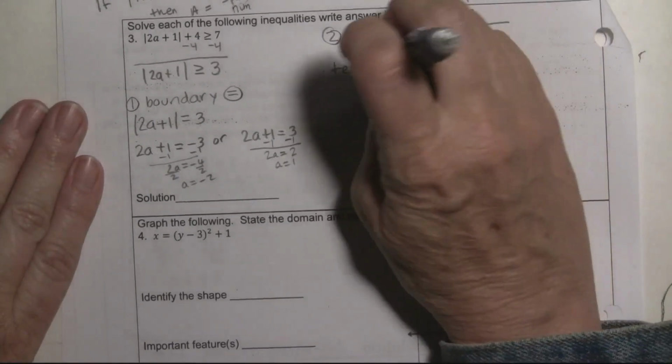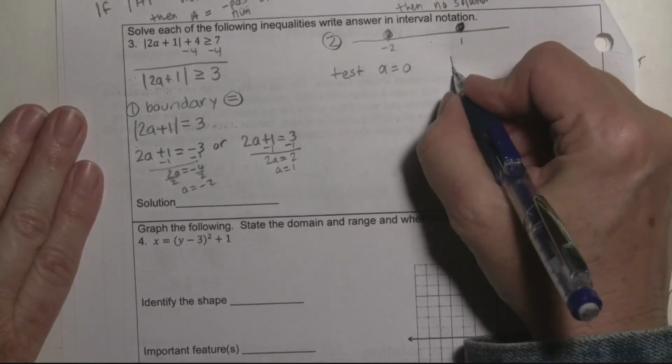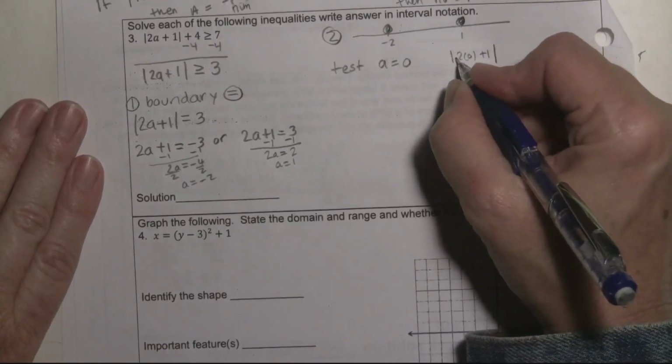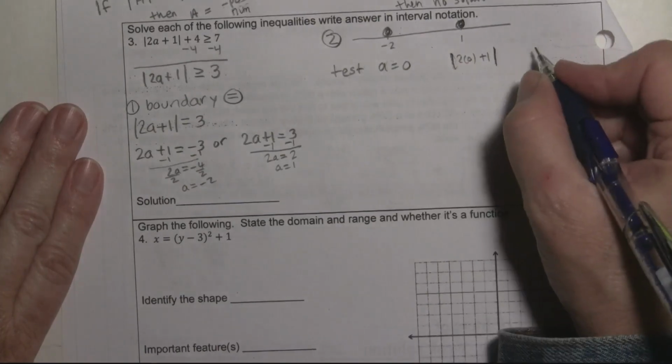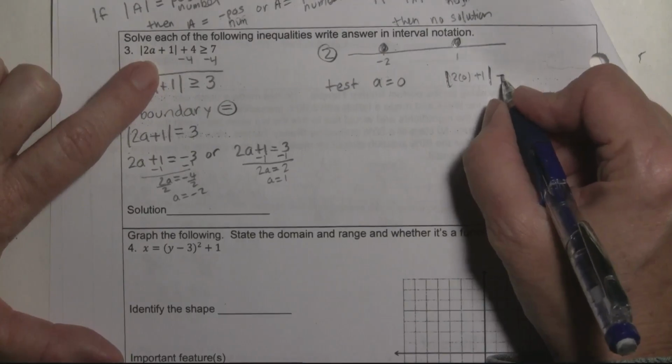And this time a equals 0. So I get the absolute value of 2 times 0 plus 1, that's the absolute value there, plus 4. I'm back in the original. Always back in the original when you test, right?